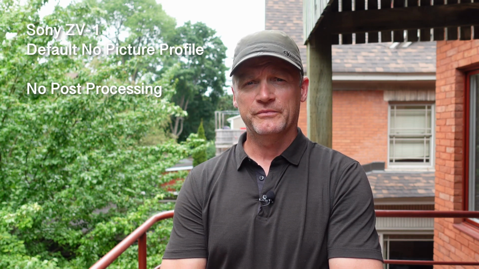Just as an added bonus, I'm including this no picture profile clip and comparing it to my picture profile but outside, also in flat light. Now the whole point of this picture profile was to use it in controlled lighting indoors, and it also works quite well outdoors. And then you of course can adjust the contrast and saturation to see how you would like it. So again, this is the Sony camera without any picture profile, and let's compare it to my picture profile.